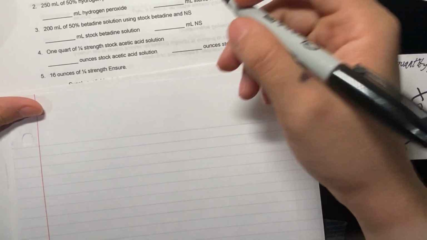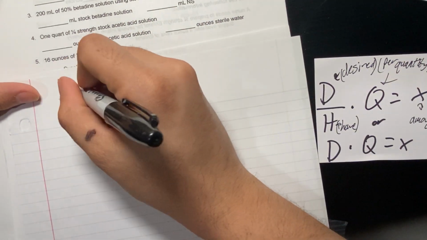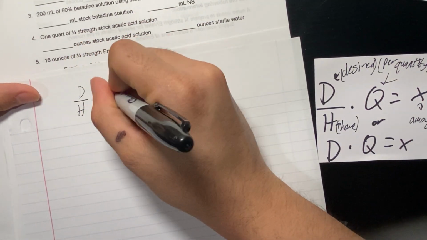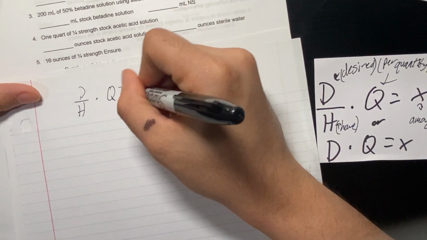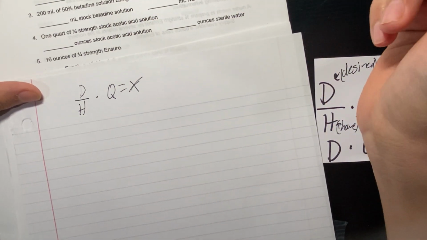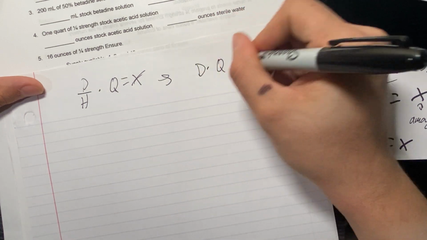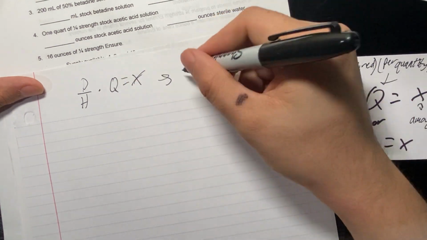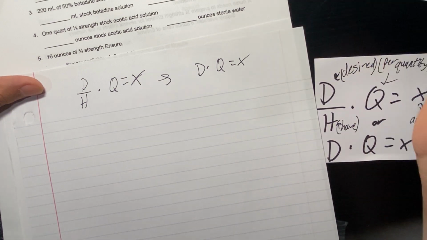So with non-sterile reconstitution, we're looking at just finding a specific strength. So this one's just a little bit easier. In the past, we used DHQ, right? Desired over have times quantity, or quantity per, equals X, our amount of solute. Here, it gets watered down just a little bit. For these, we'll be doing D times Q equals X, which is the same. D is desired strength, Q is quantity, X equals amount of solute. Let's see what that looks like.